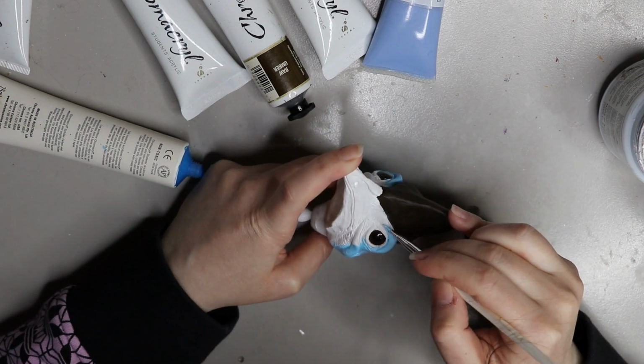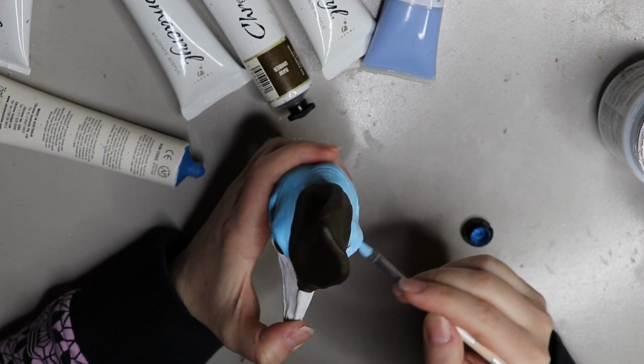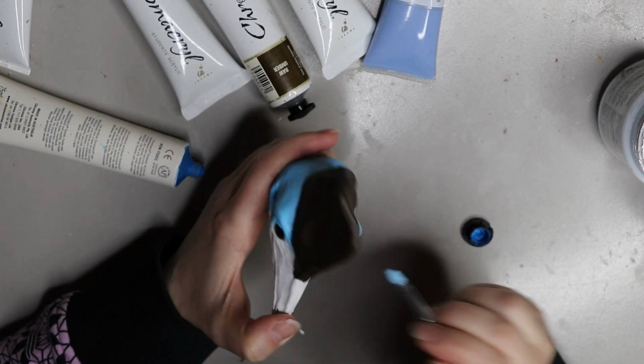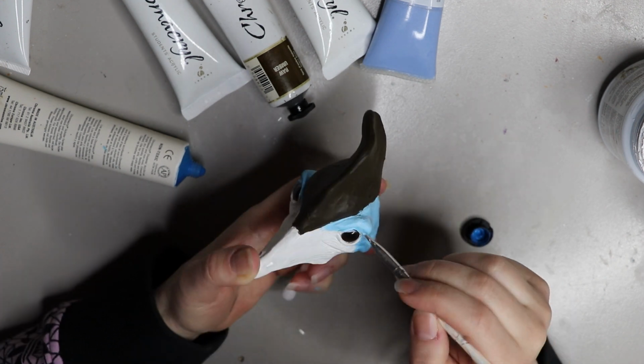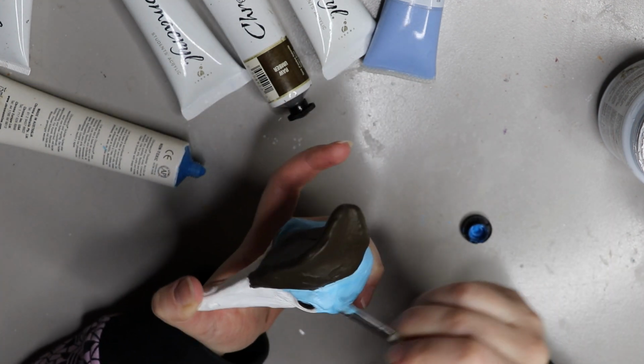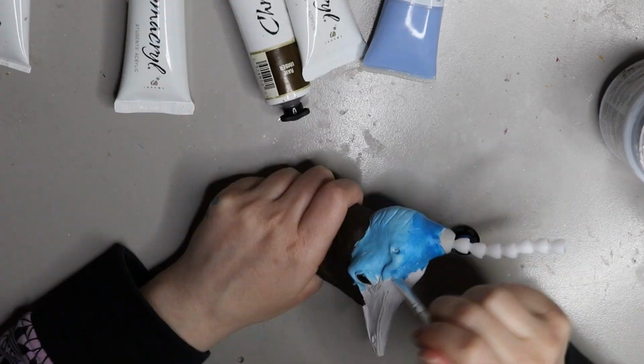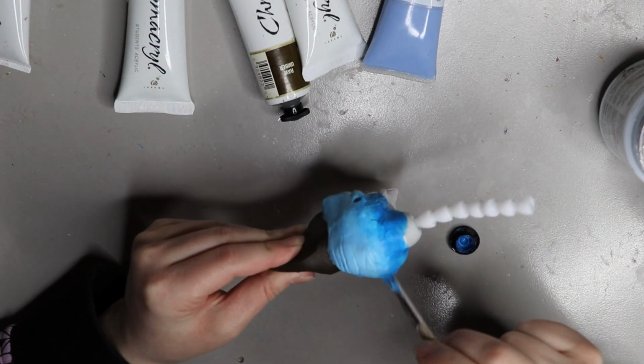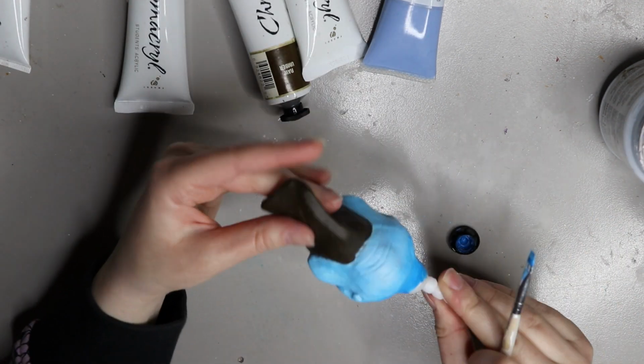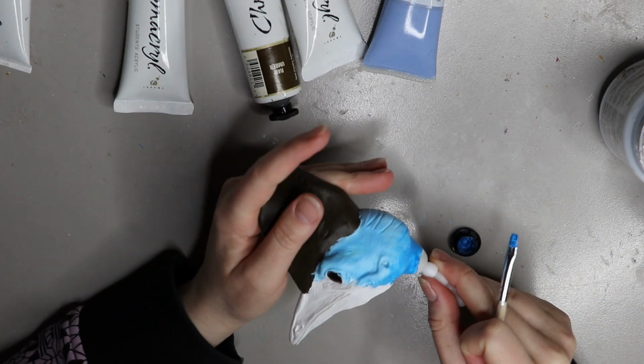So I'm basically mixing up the blues on the surface and then sort of blending them in with each other. I have reference images up on my computer next to me to make sure I have the painting correct and all of the markings applied correctly. And yeah, just going through that whole process.